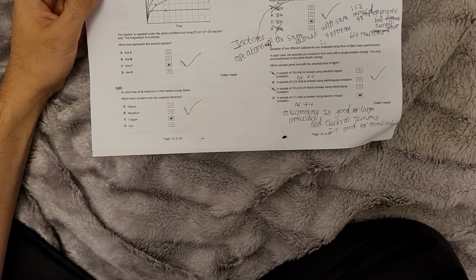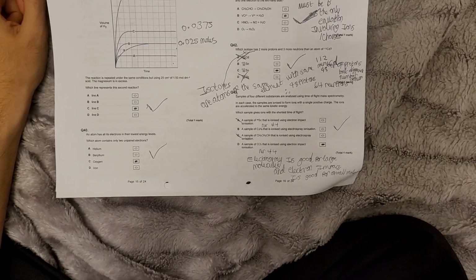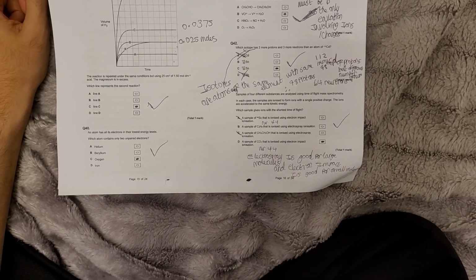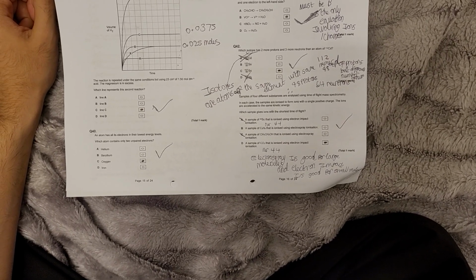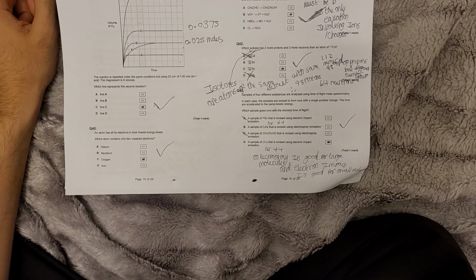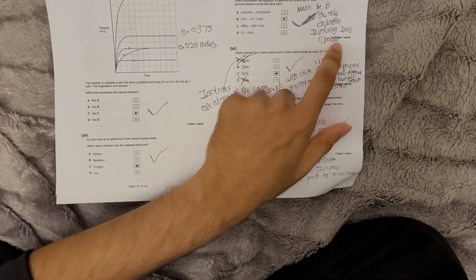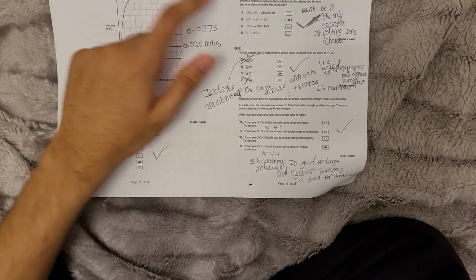Question 40. Which atom contains only 2 unpaired electrons? Oxygen. Draw out the electron configuration and you'll spot it. Question 41. Which incomplete half equation is balanced by adding 2 H plus and 1 electron to the left hand side? You can already spot it as B. It must be B because it's the only equation involving ions and charges. A isn't, C isn't, D isn't, so it literally must be B.